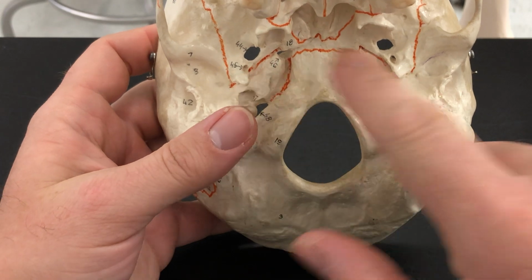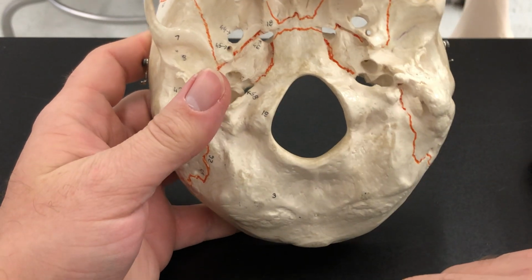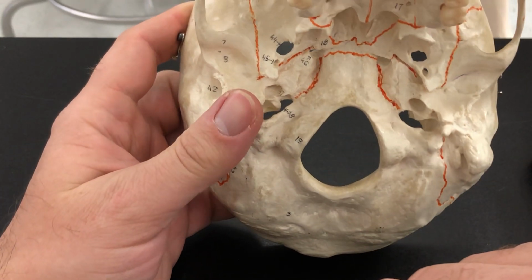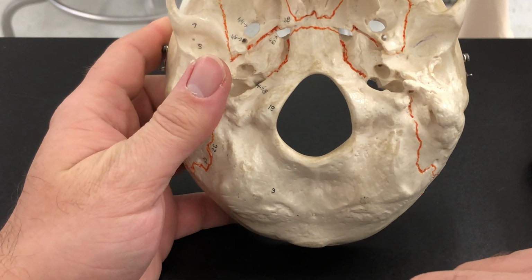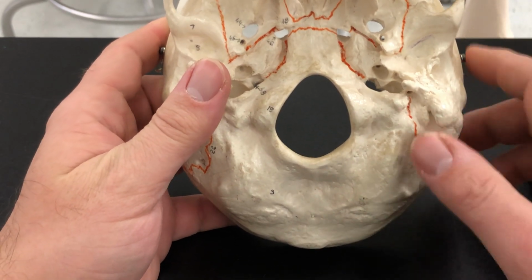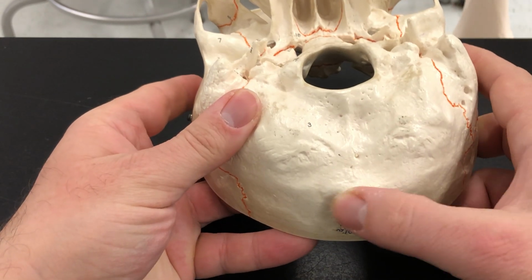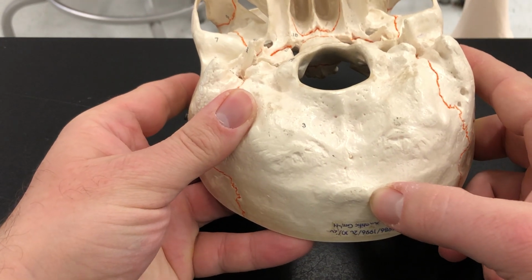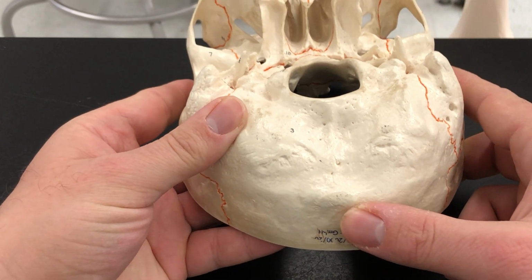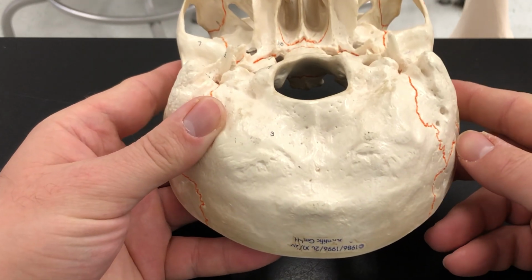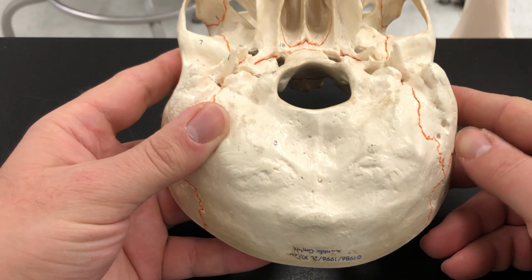There's a lot of other tiny little holes in here that you guys do not have to worry about, fortunately, because there's a lot of them and their location is kind of variable, okay? Only other thing you might notice on this is this bump on the back. That's called the external occipital protuberance, and that is something you can feel on your skull. It is not something you'll have to know for the test, though.